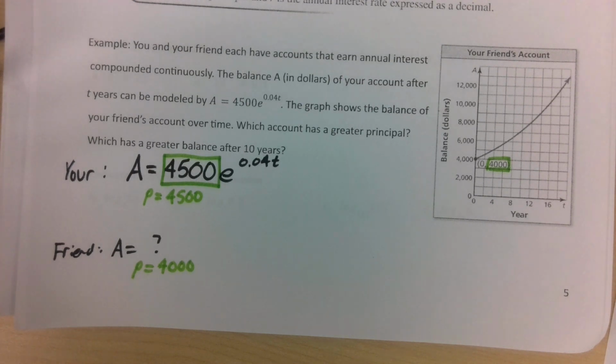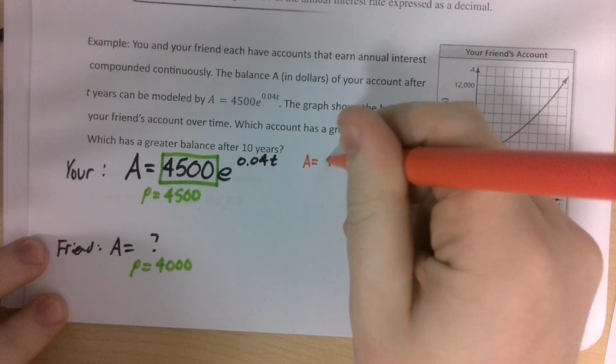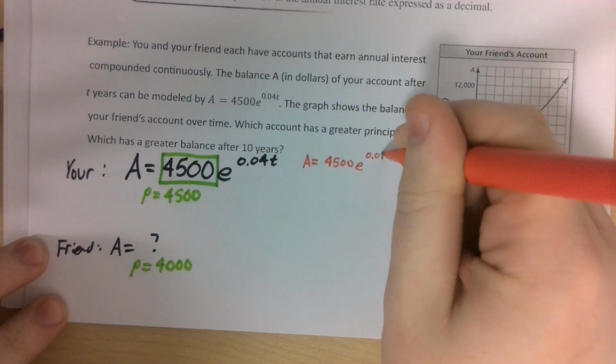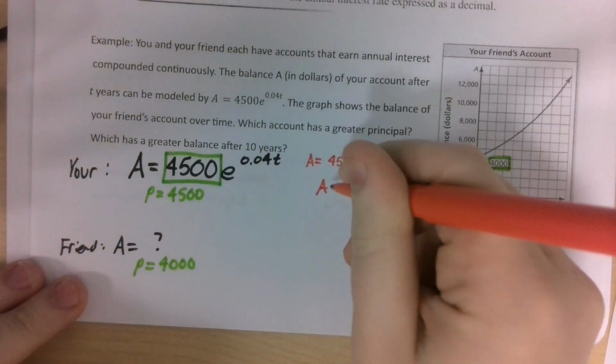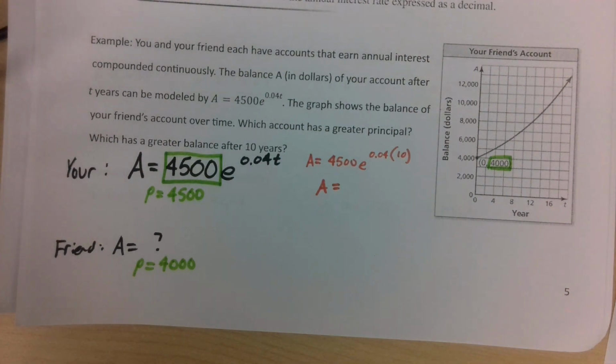But to figure out which account has the greater balance after 10 years, let's plug in 10 for T. So if I plug into my calculator 4,500 e to the 0.04 times 10, that will give me the exact amount of money I will have in my banking account.